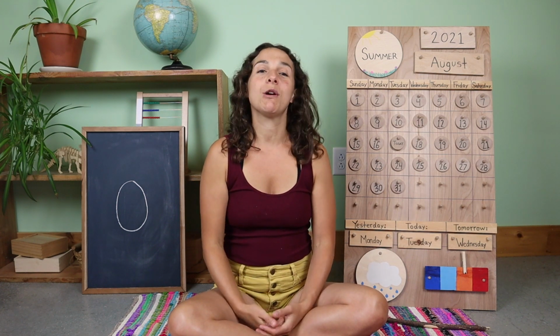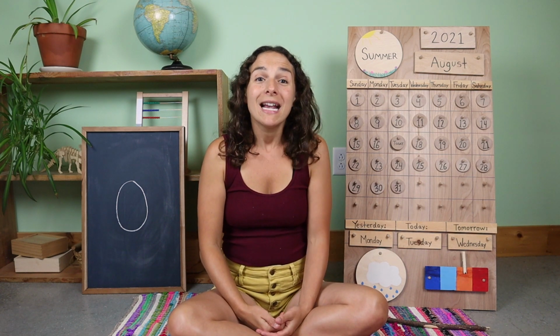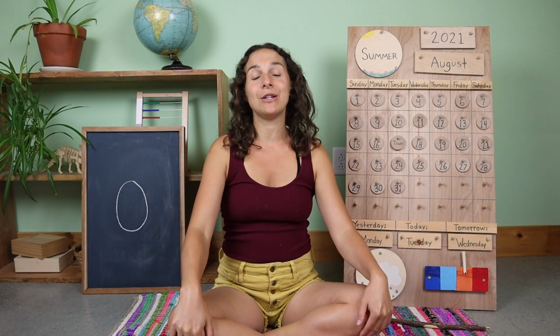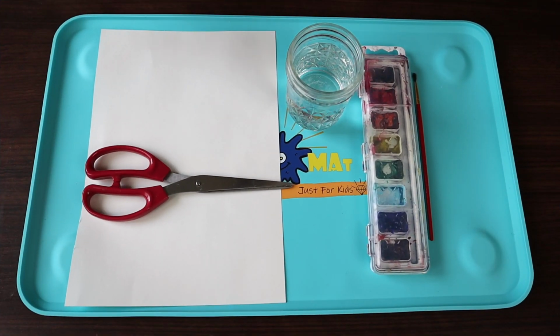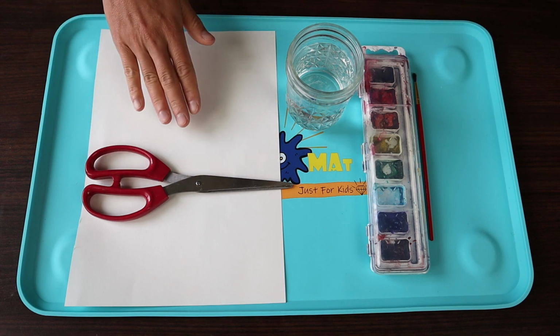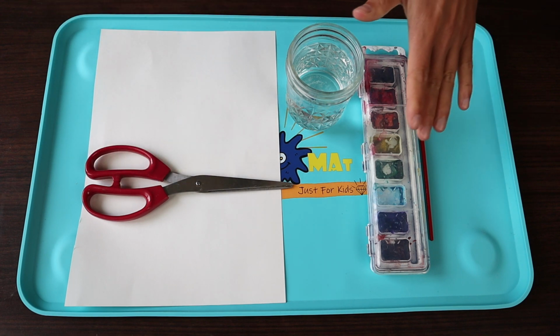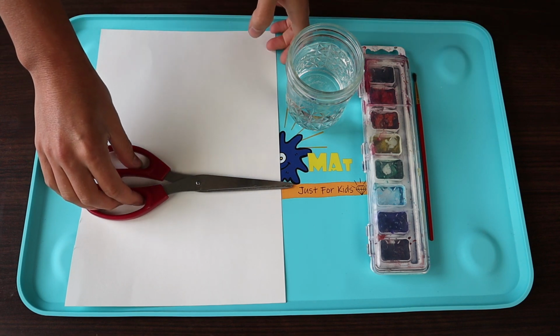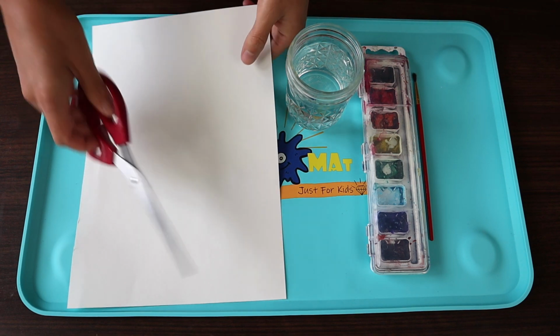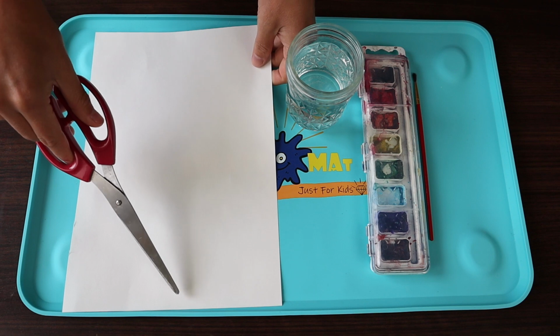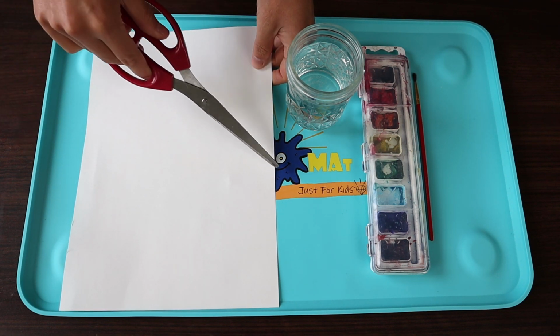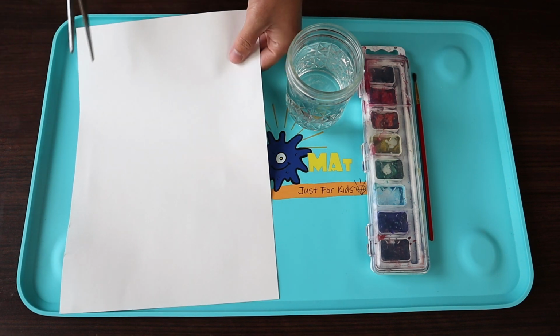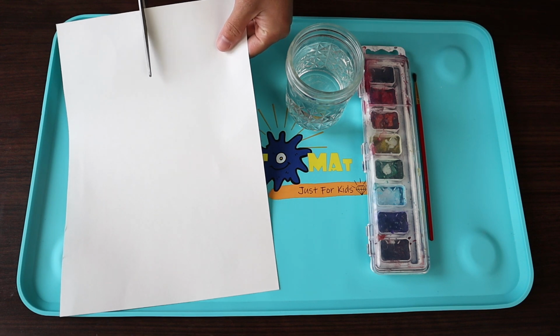So the next time you're about to throw out a piece of paper, save it and I'll show you what you can do instead. For today's work, you will need a pair of scissors, a piece of white paper, and some watercolor paint. The first thing that I'm going to do is take my scissors and cut the piece of paper into fourths, like this.